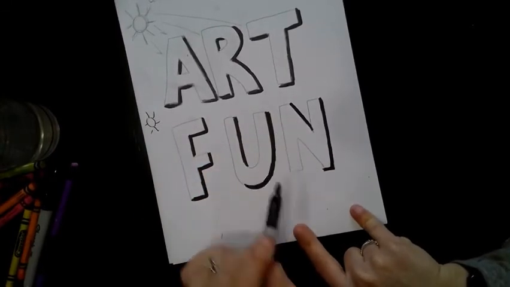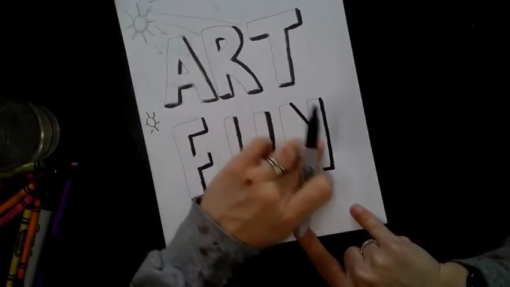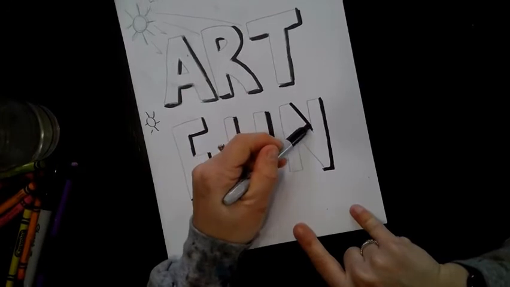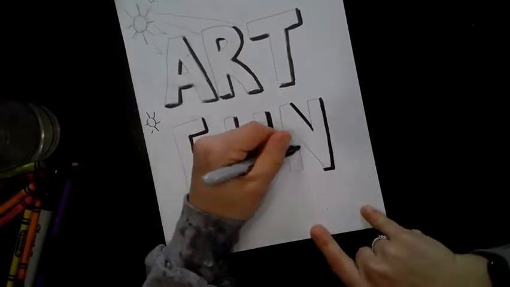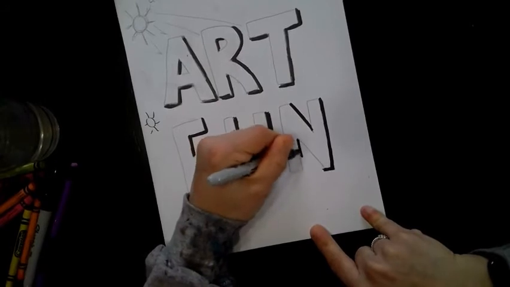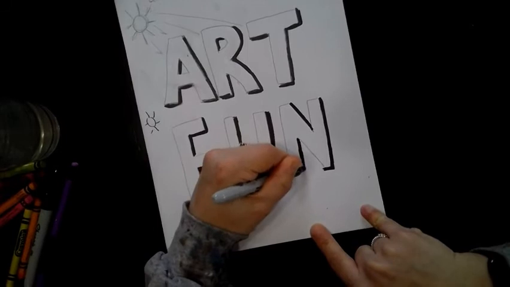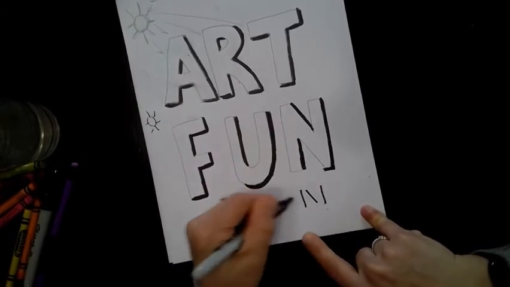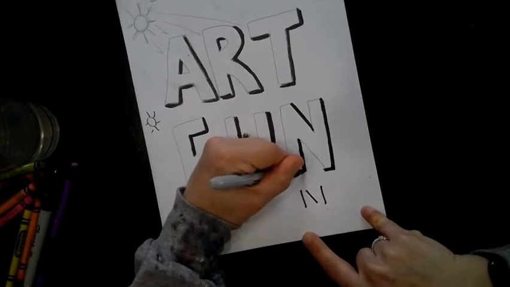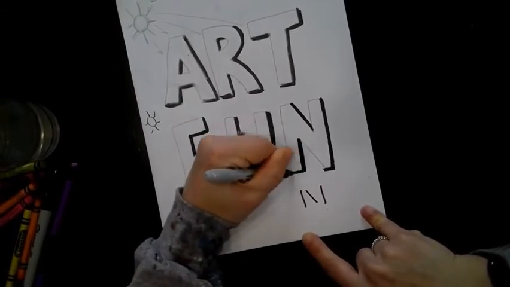This is where some letters get tricky. This seems like a bottom, but if I'm looking at this whole piece, I already gave my shadow here, so I'm not going to put it here, because it's sort of facing the left. So I'm going to skip that one. This is the right side of this whole piece. Again, think of the letters as pieces, and that helps you know. Okay, and there's my N.